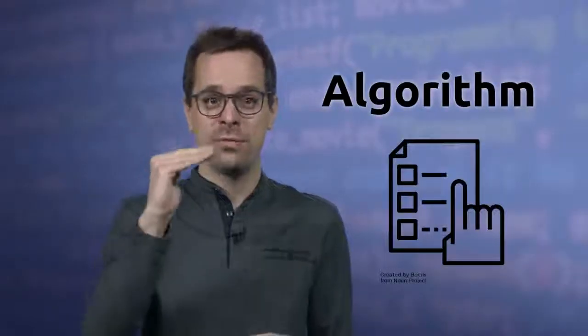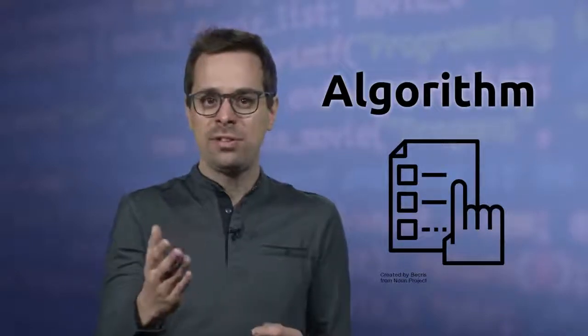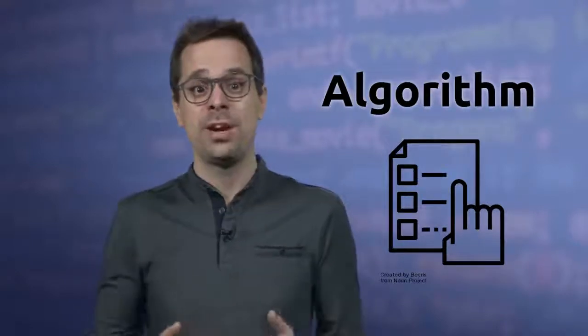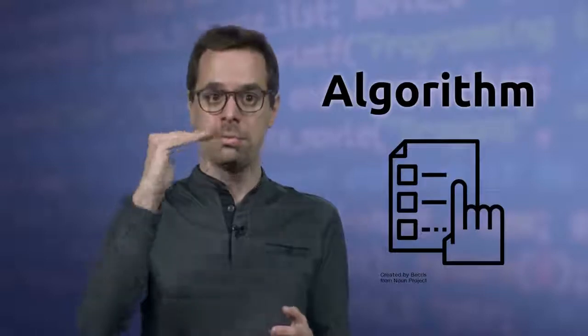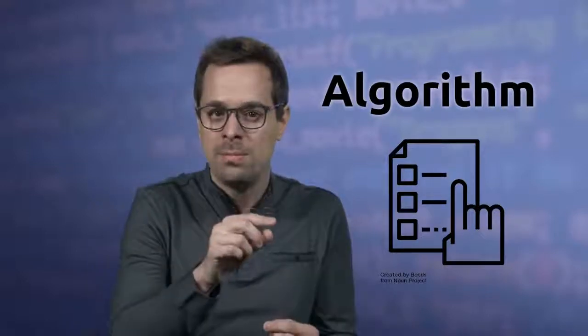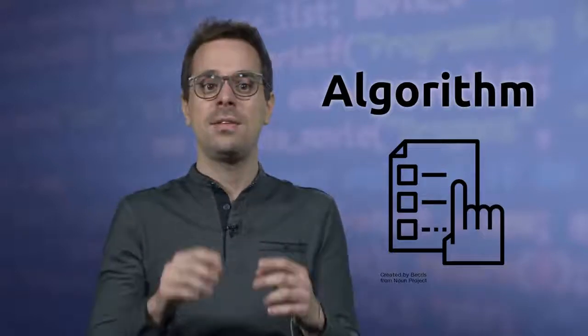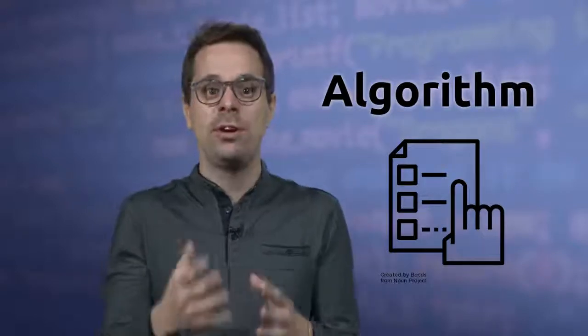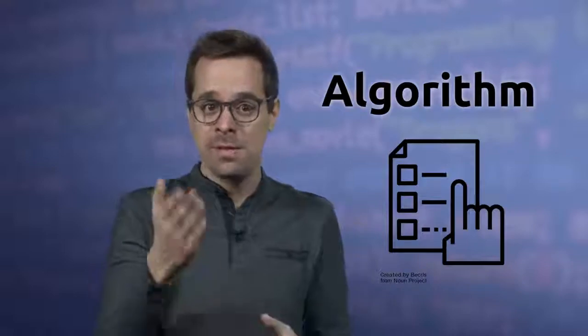In order to be able to provide these services, application developers, those who create the software, create so-called algorithms. An algorithm is a sequence of instructions, pretty much like a cooking recipe. It provides a set of steps to follow in order to achieve a desired result. Well, a program is an algorithm that is implemented, written, in a certain programming language, for example, a C programming language.